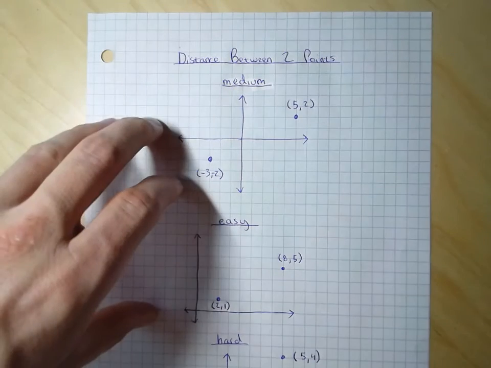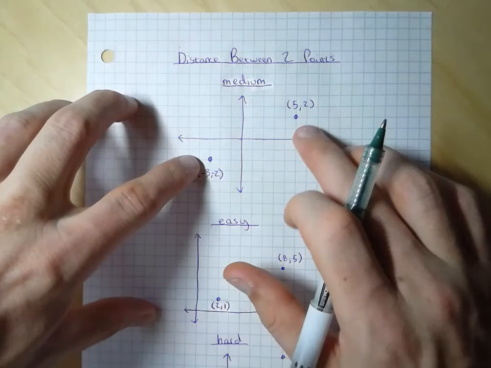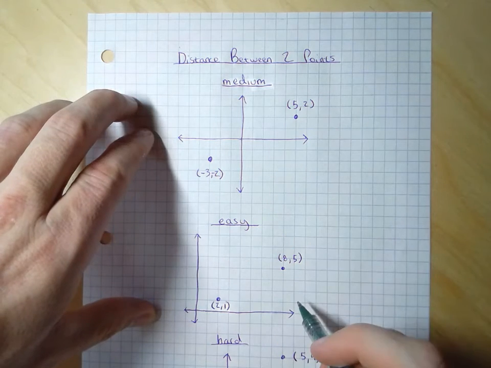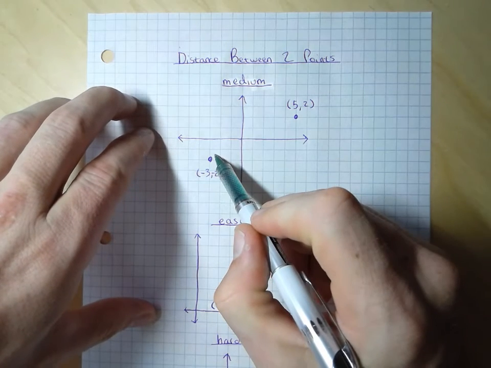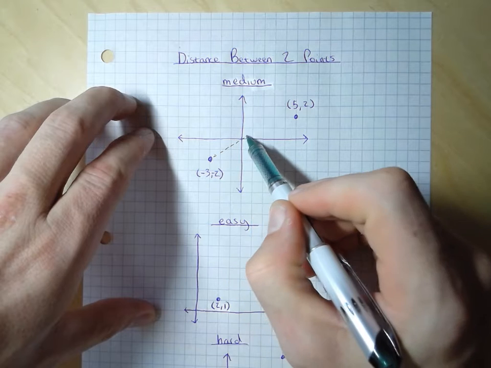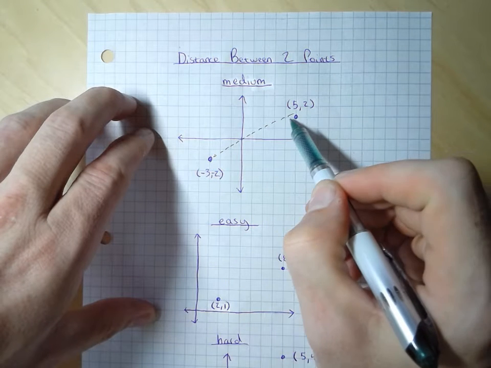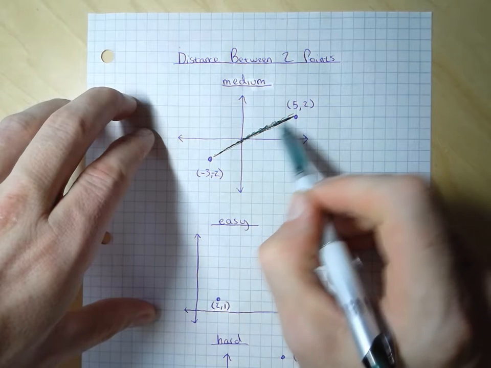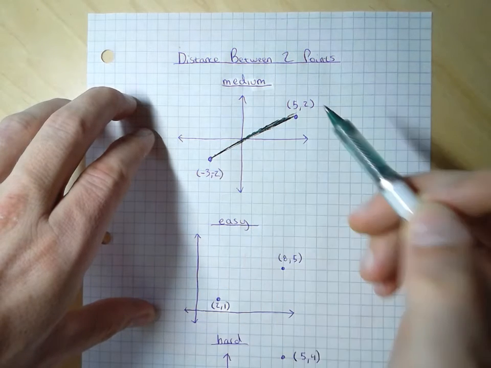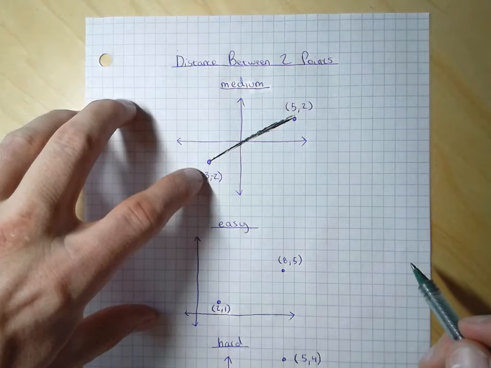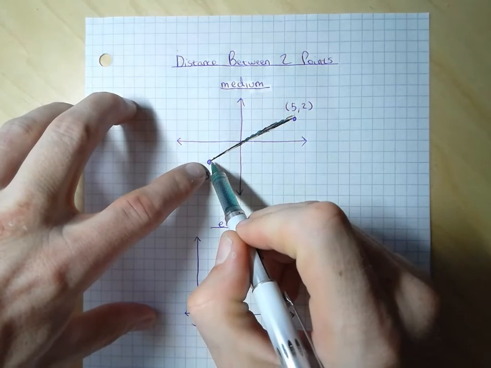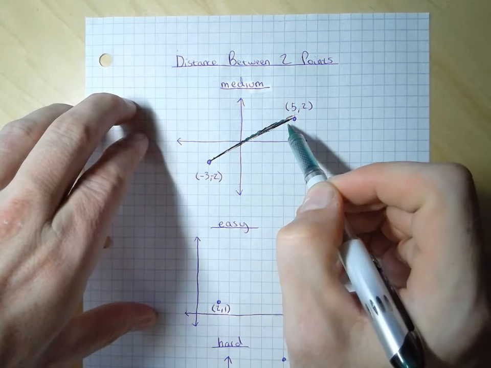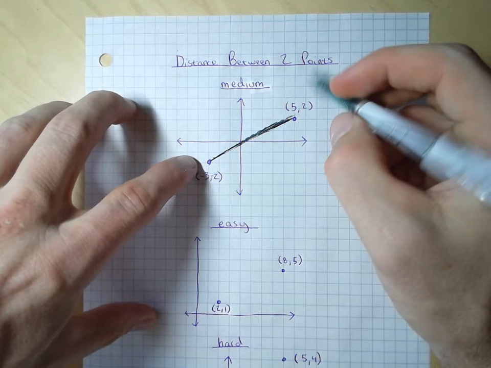And here is my explanation. We have these 2 points floating around in the coordinate plane, and we want to know how far it is. That line's a little off. We want to know how far it is to get from one point to the next. And we're going to apply the Pythagorean theorem. This diagonal line could very easily be the hypotenuse of a right triangle.